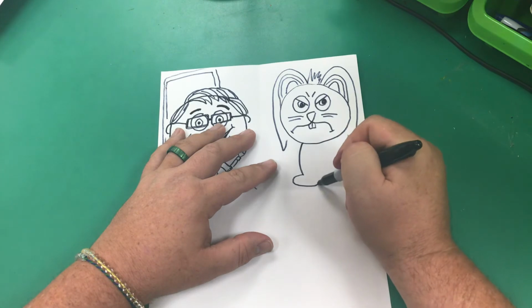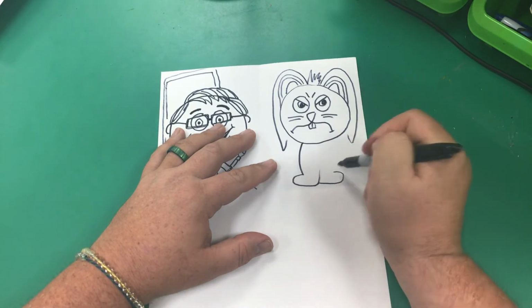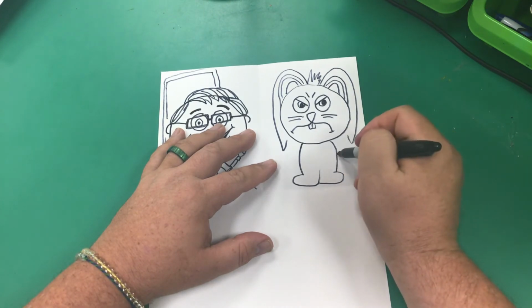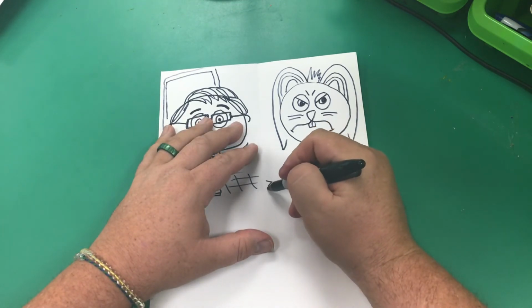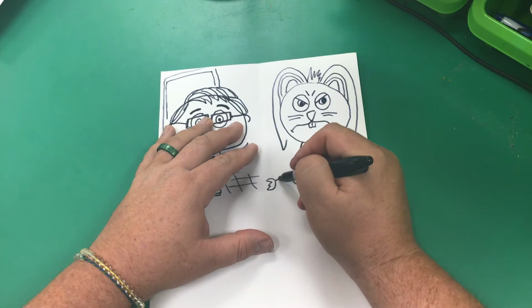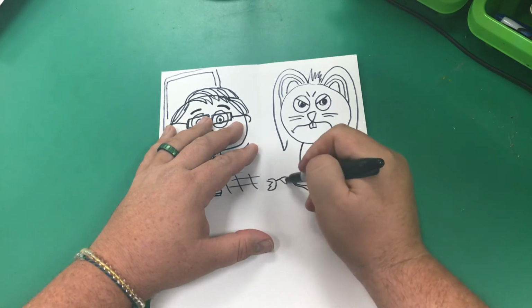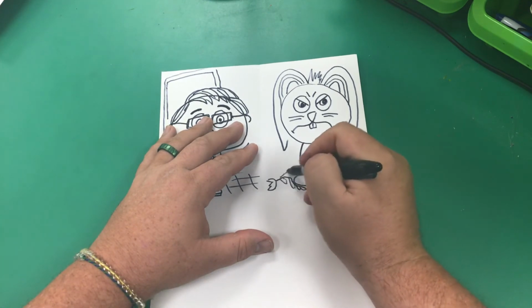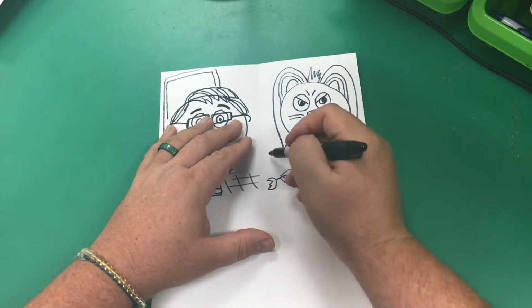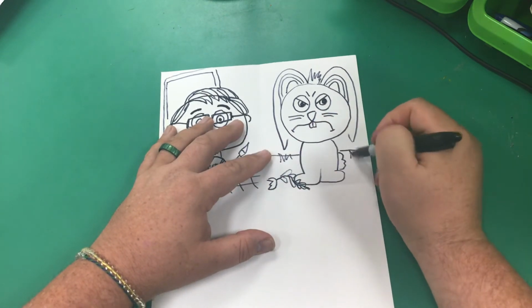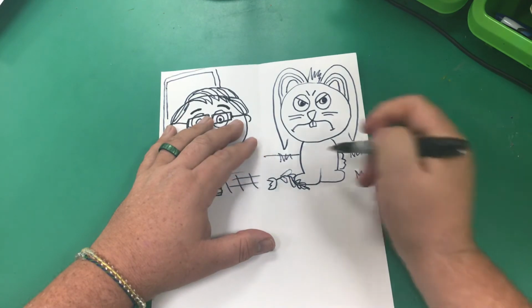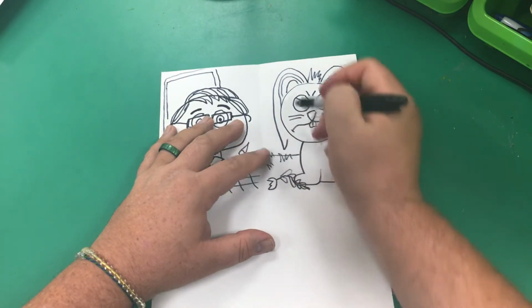I'm going to draw. And there is his carrot, what's left of it, on the ground. So he is not happy. Somebody ate his carrot. But you can make a kitty cat or a puppy dog.